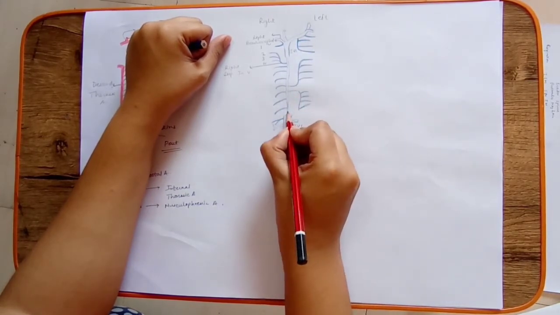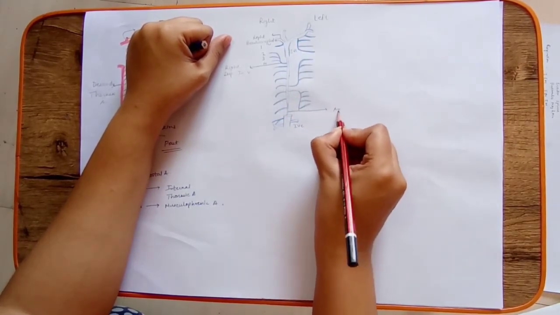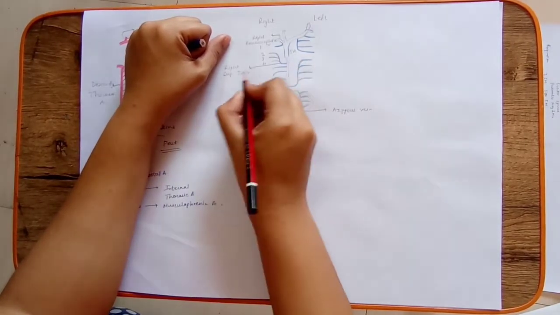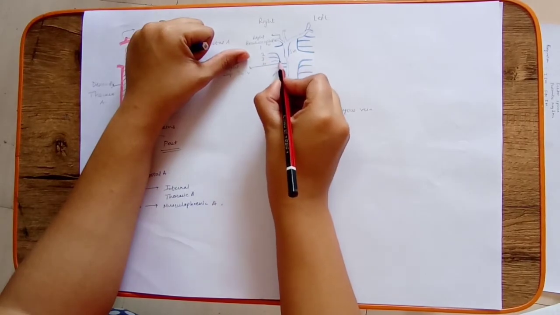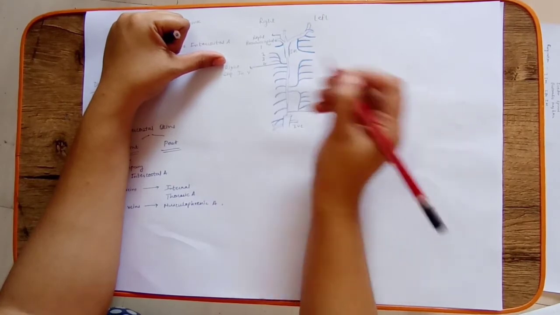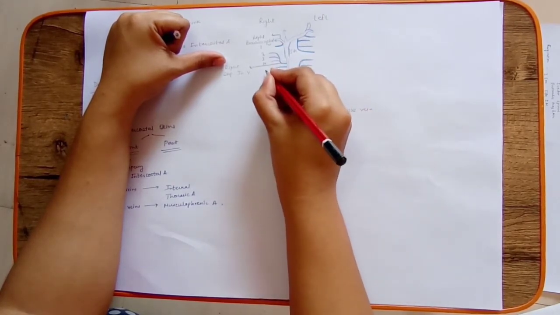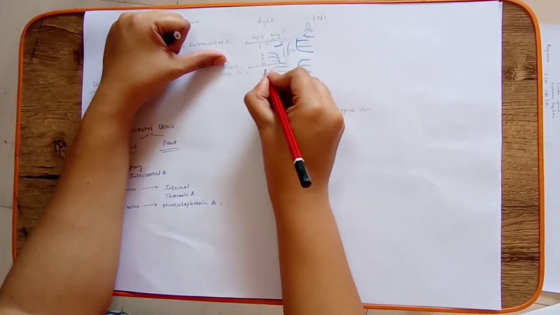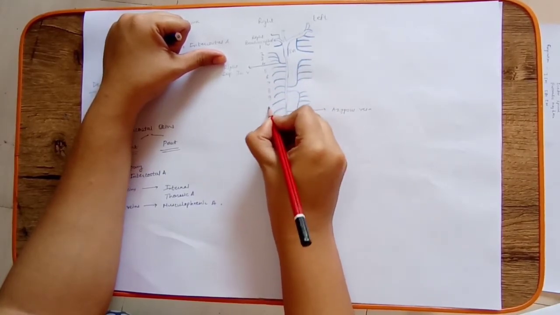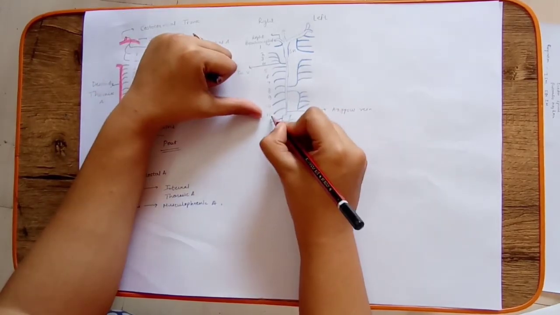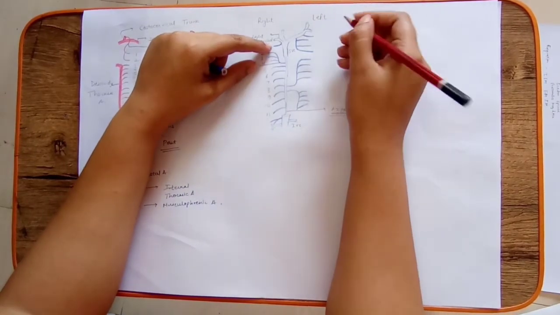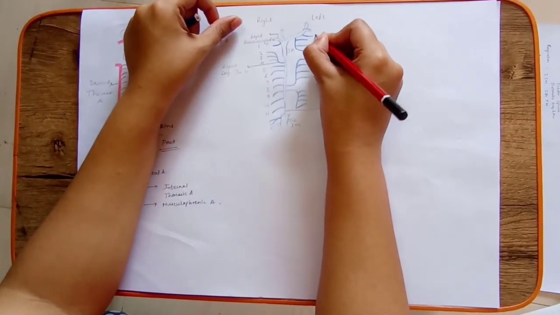This is the azygous vein. Then the remaining intercostal veins, 5th, 6th, 7th, 8th, 9th, 10th and 11th, drain directly into the azygous vein.